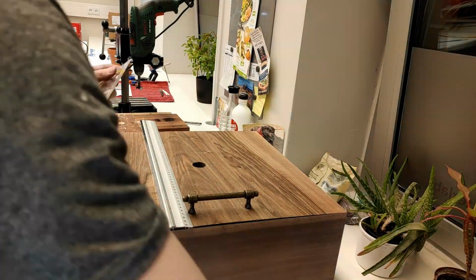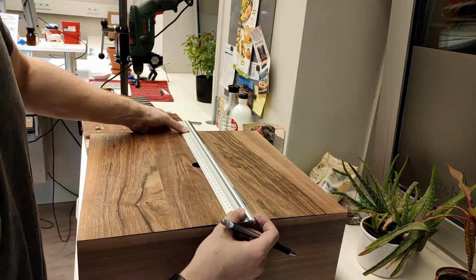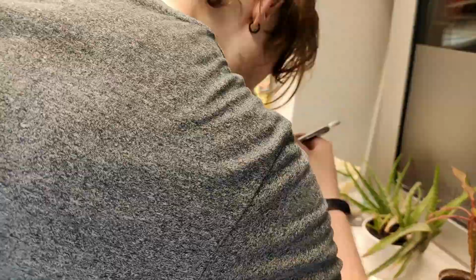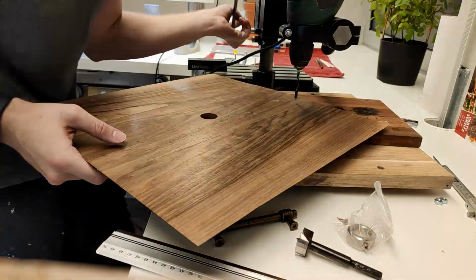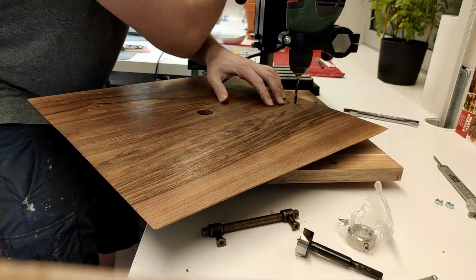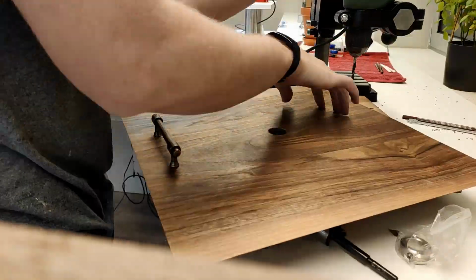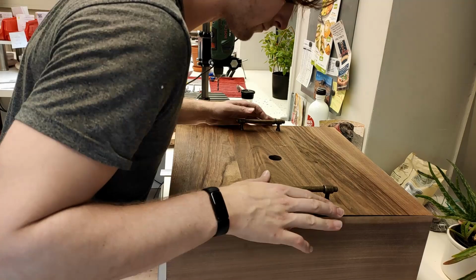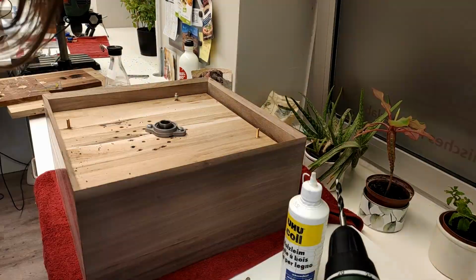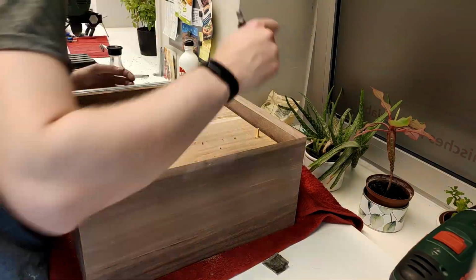Now I will attach some handles onto the top lid of the box, because there will be some magnets holding the top lid in place and you will need to have some sort of handle to be able to open the box if you need to get inside. Now I drill some holes into the wall of the box in order to fit some large neodymium magnets that will then hold the top lid in place.